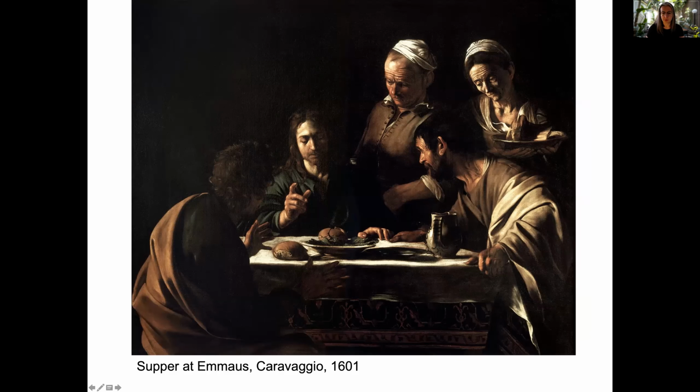This gentleman is gripping the table in disbelief, almost like he's about to stand up. This person has his hands fully played out, and then this person seems skeptical, he's actually unsure how Christ is here.